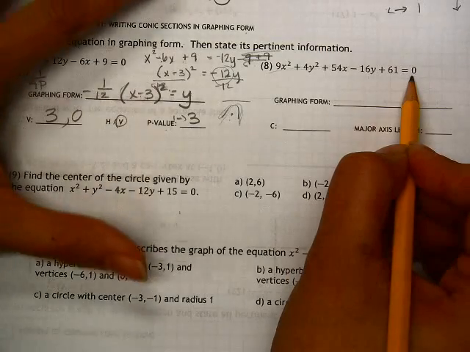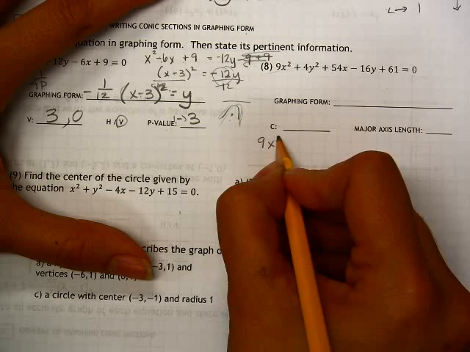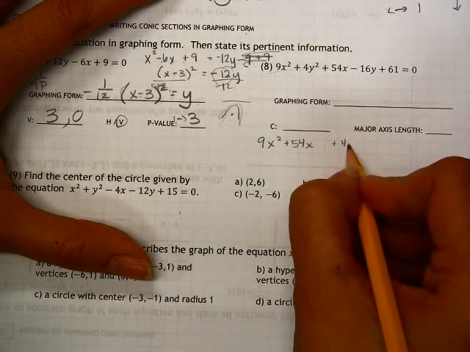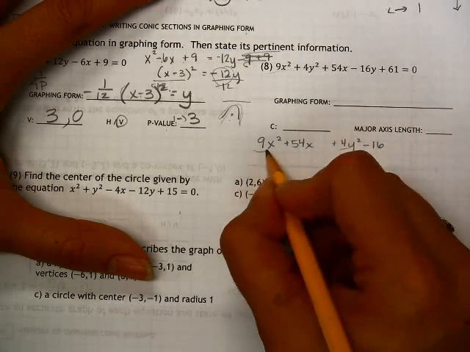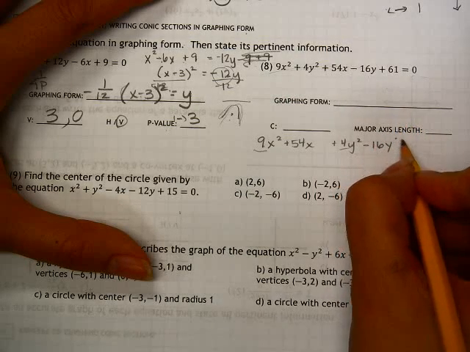For this one, I have a bunch of moving around to do. I need to put, again, the x's together, just like I did on the last one, and I need to put the y's together. But this time I'm keeping them on the same side because this one here is going to be an ellipse. I know that because I have 2 squared terms and they're different values for their coefficients.